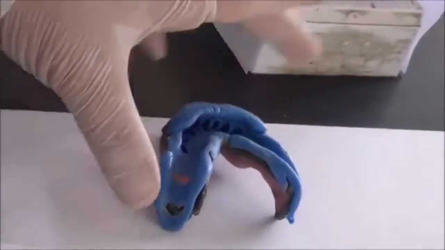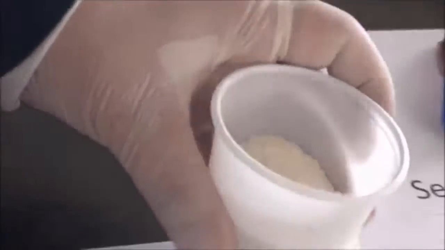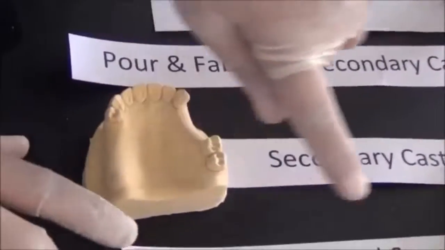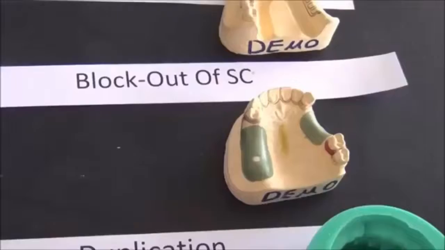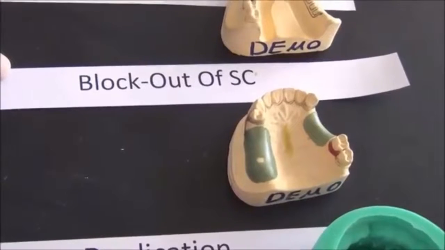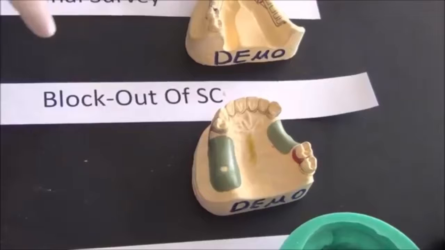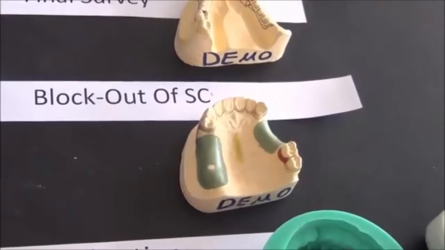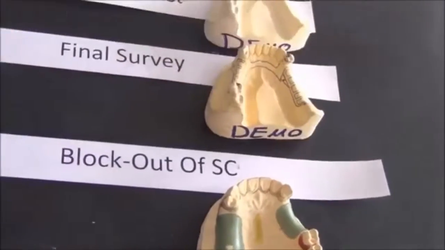This secondary impression is poured using stone. The technician will then have the secondary cast ready. He is going to draw the final survey exactly as present in the authorization form. So the technician will do a blockout of the secondary cast. The blockout procedure will be described in further detail later, but the idea is to prepare the cast in a way that would follow the principles of metal framework design.